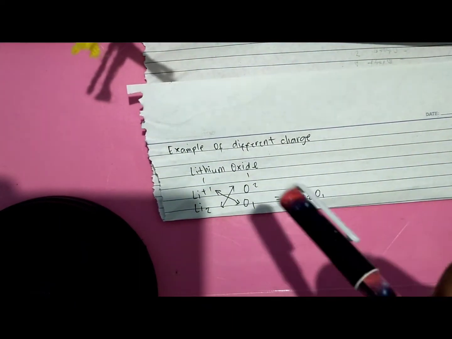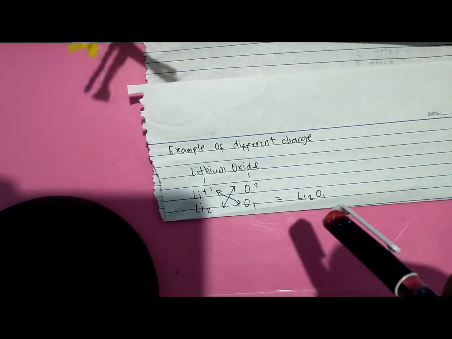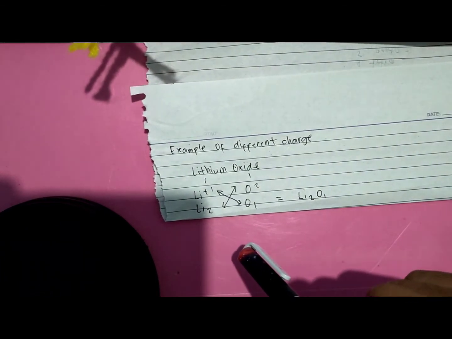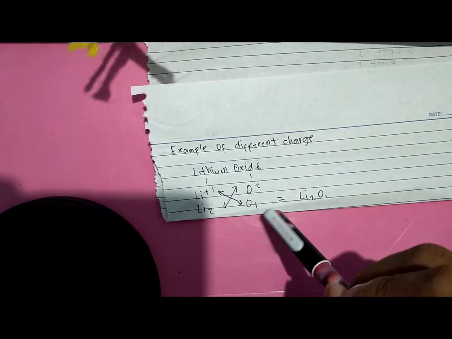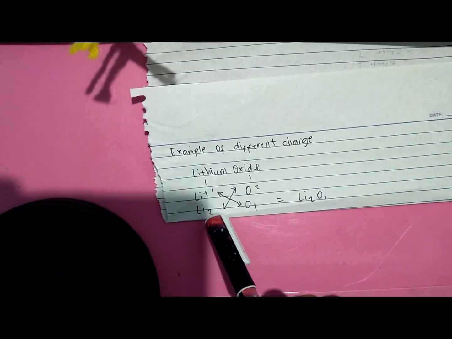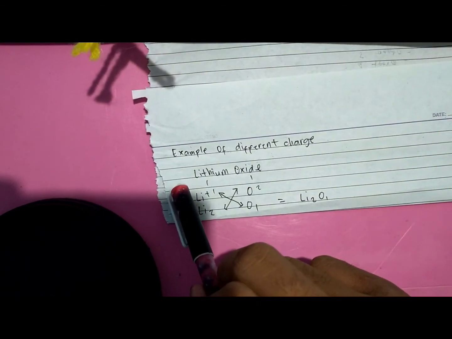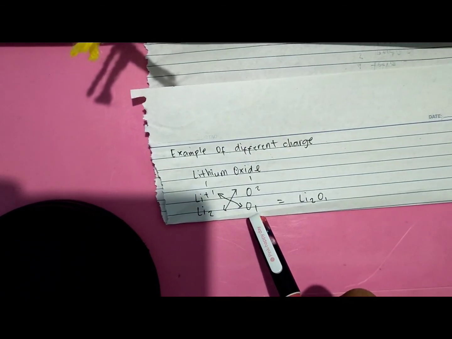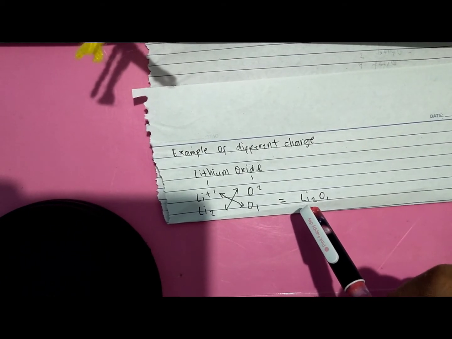Lithium oxide, Li plus 1 and then oxide 2. So it is simple, as you can see, it is just transferred. So the 2 here is transferred in here to the lithium, and the 1 in the lithium is transferred to the oxide. So it is equal to Li2O1.